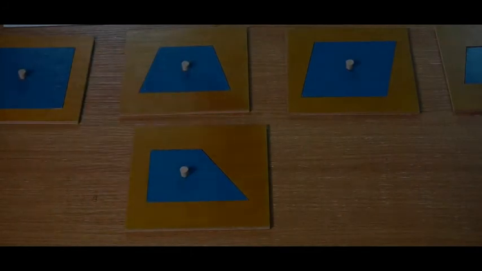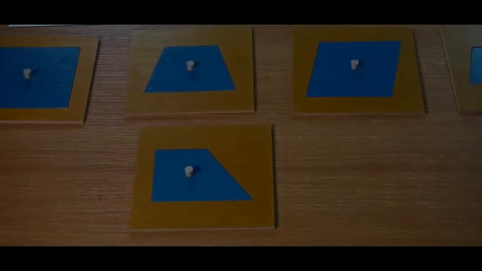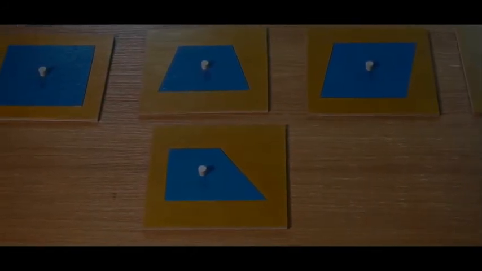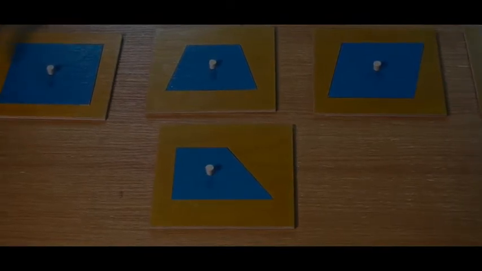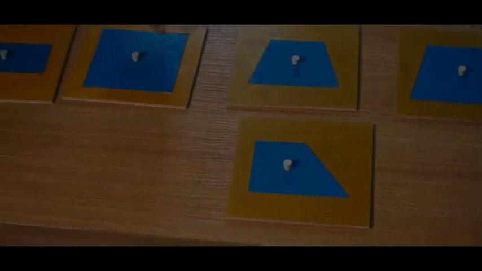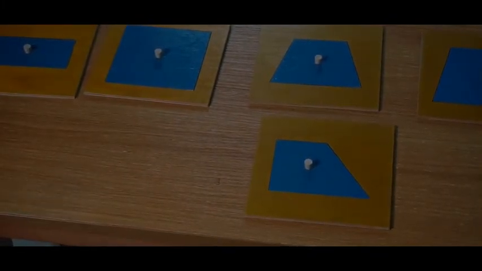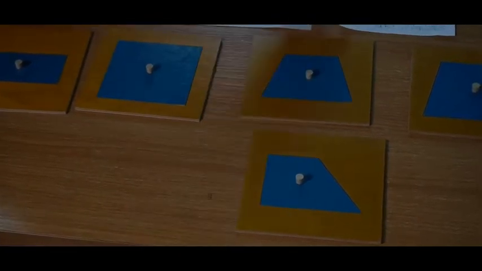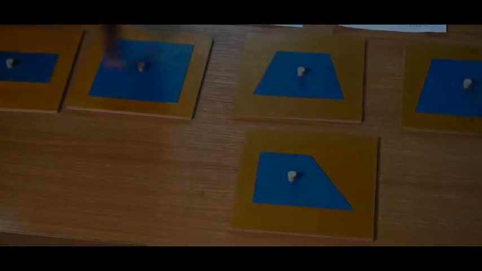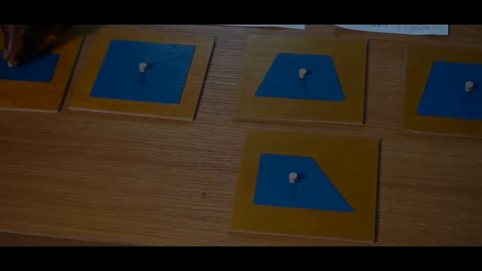So we have more figures here. What do you see that is common among these figures? They all have four sides, right? Yes. They are all four-sided figures. Okay. What do we call this four-sided figure?